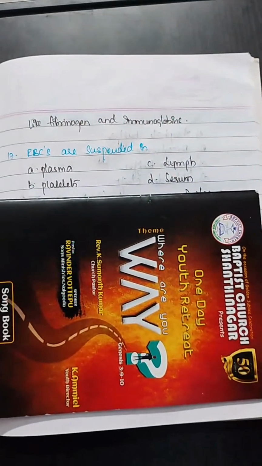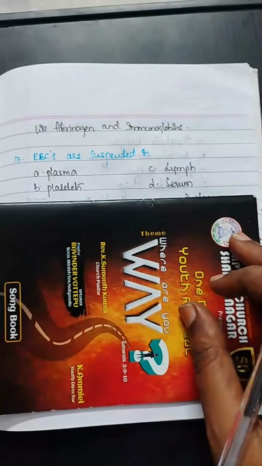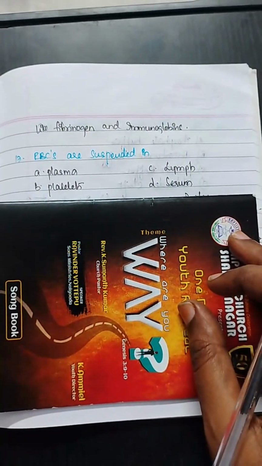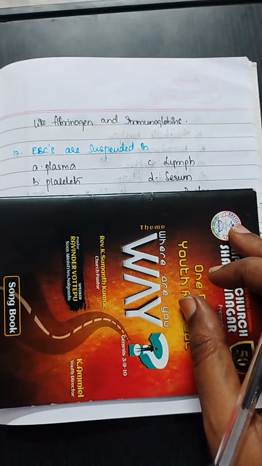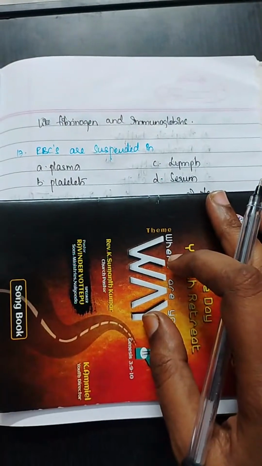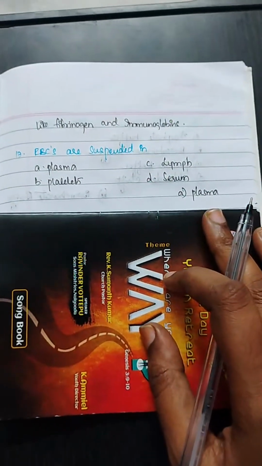The next question: RBCs are suspended in plasma, lymph, platelets, or serum. And the answer is plasma. RBCs are suspended in plasma.